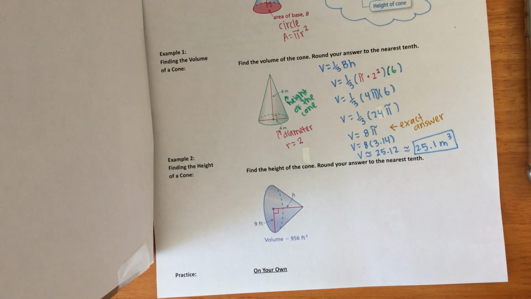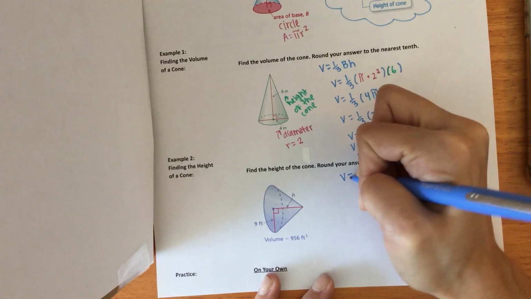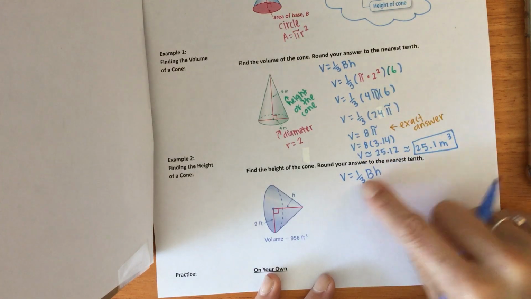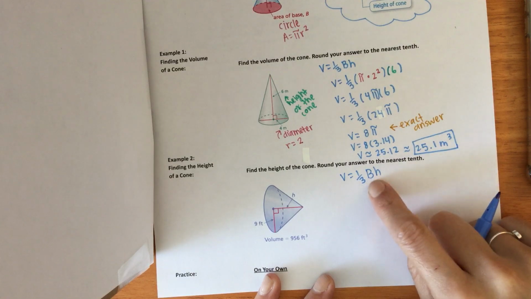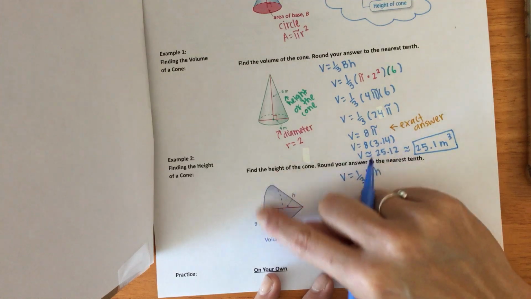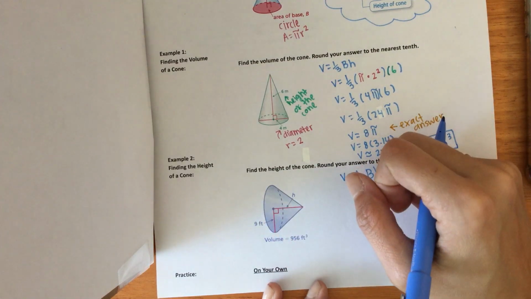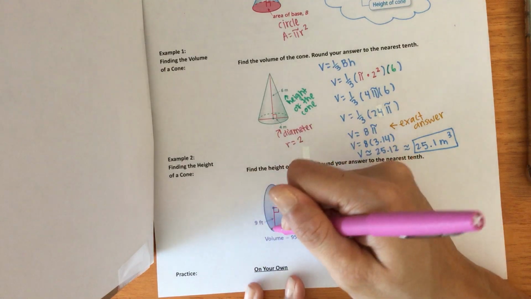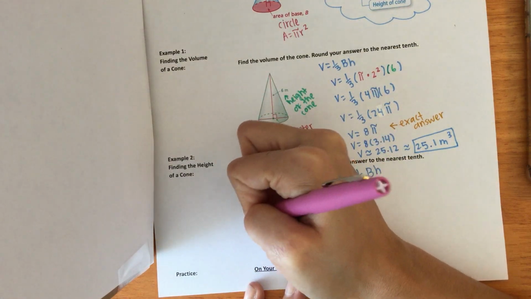I'm going to write the formula because right now we're still learning it, so we have to make sure we have it written down correctly. We have 1/3 times the area of our base. Remember, big B is area of the base, times our height. Our base, again, is a circle, so it's going to be pi times the radius squared. The 9 feet given right here, this is exactly what we want.